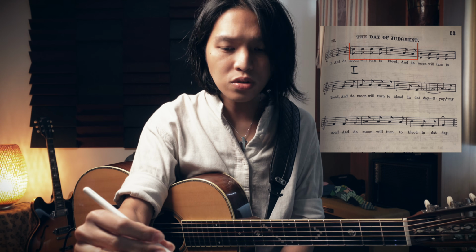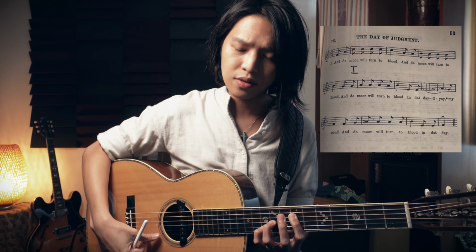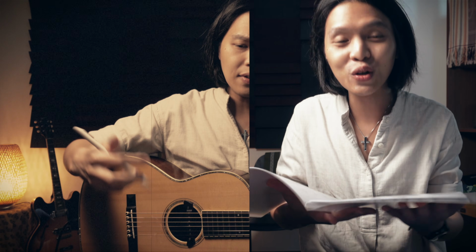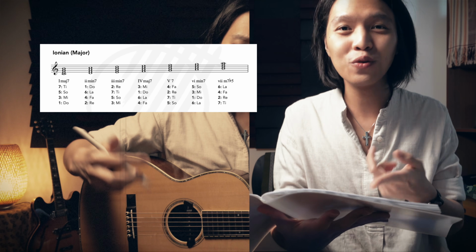And then so, so, so, so, mi, mi, fa, fa, fa, fa, fa. Okay, fa is telling me that we're in a 4 chord. How is it in the 4 chord? Well, if you look at the solfege harmony guide again, alright, the 4 chord has the note fa in it.